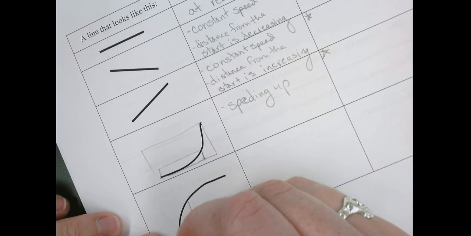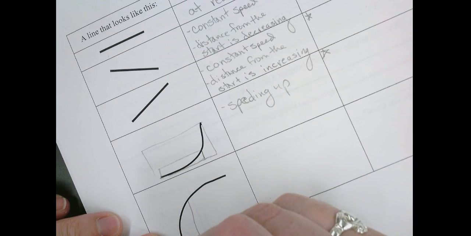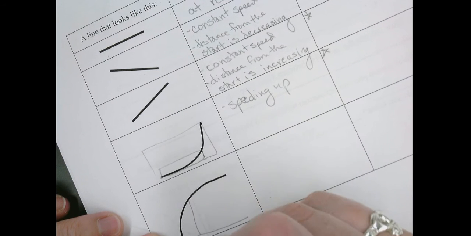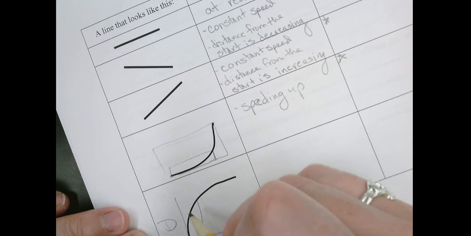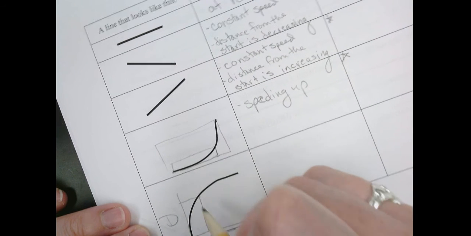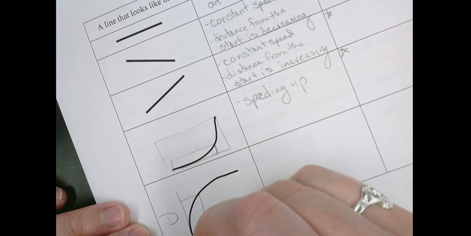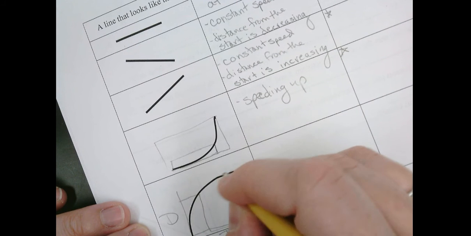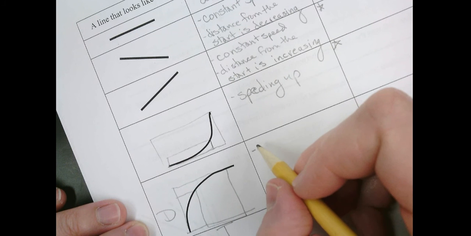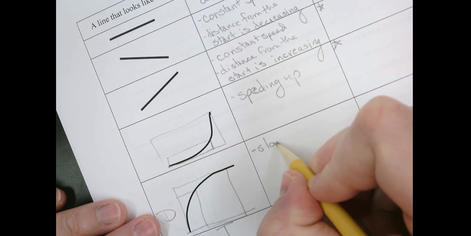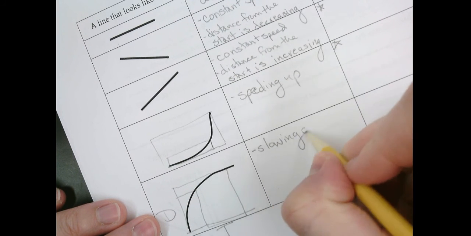Now if we do the same down here on this section, again we have time on the x and distance over here. A lot of distance has been covered in a short amount of time compared to this time. A little distance has been covered in a long amount of time, and that would be slowing down.